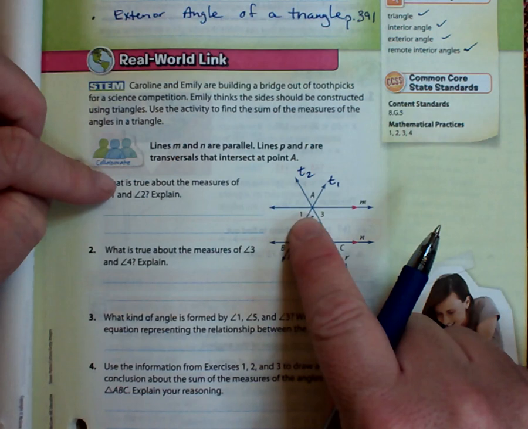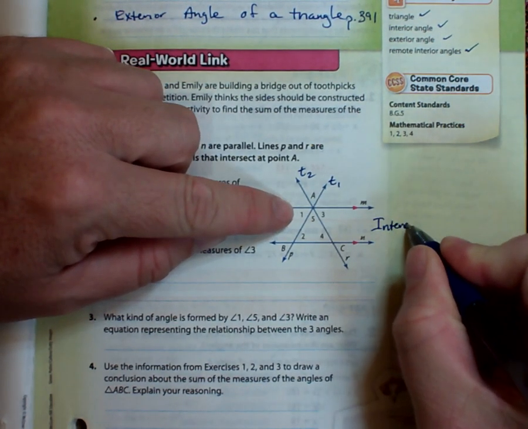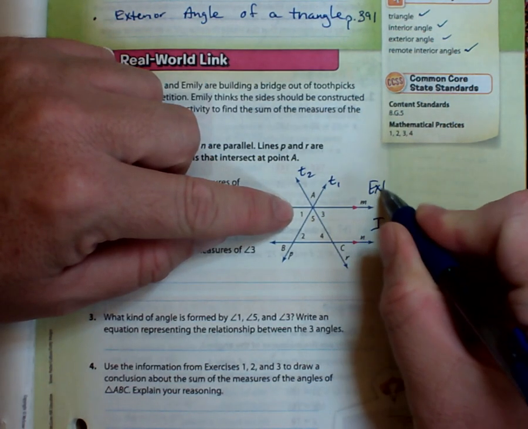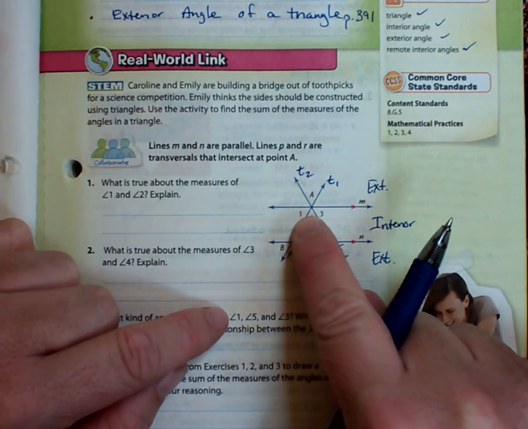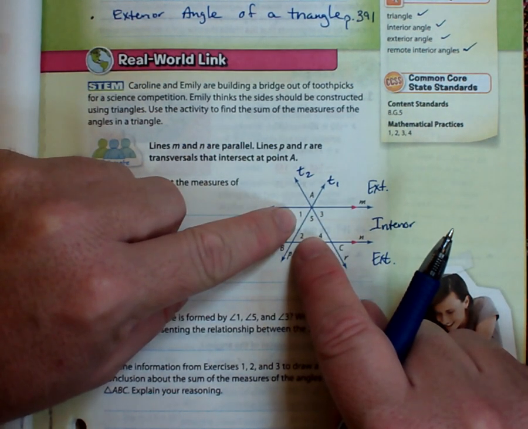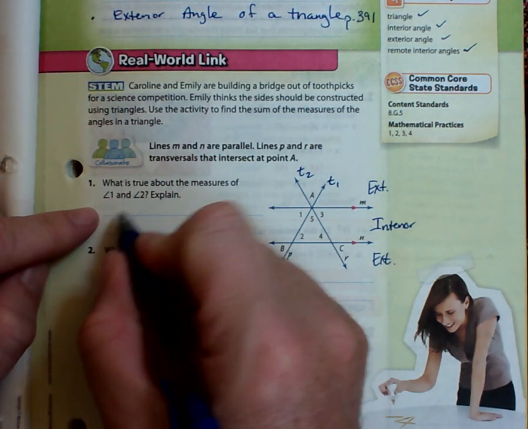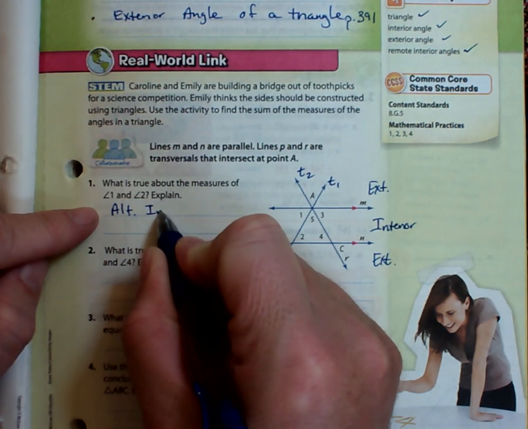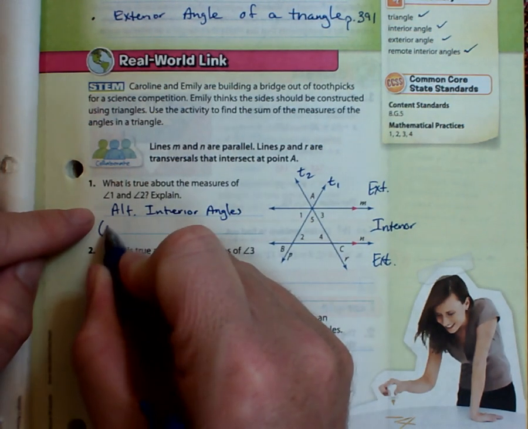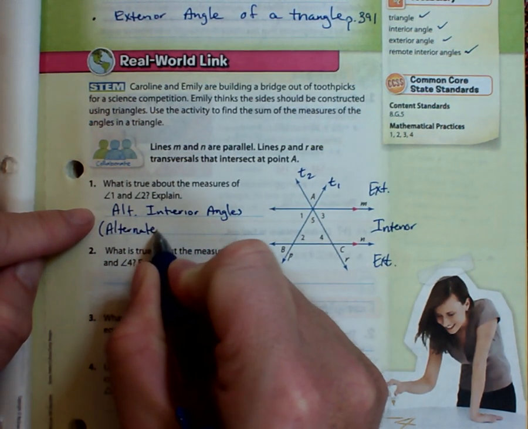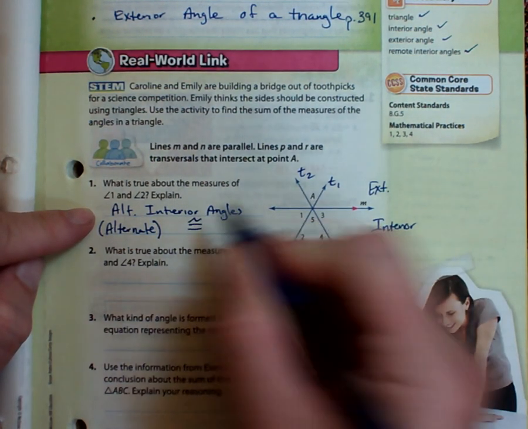And let's look at angle 1 and 2. Here's the transversal line. Let's identify the interior of the parallels. And this is exterior. And this is exterior. So we have the transversal line. We have an angle 1 and 2. They're on opposite or alternate sides of this transversal. So what's true about them? They are alternate interior angles. I should have written the full word, alternate. And we know that alternate interior angles, when we're dealing with parallel lines, are congruent.